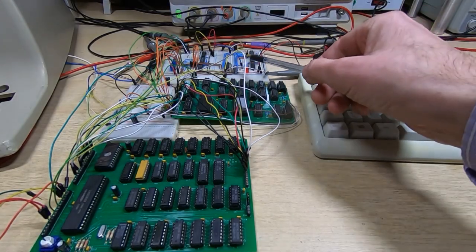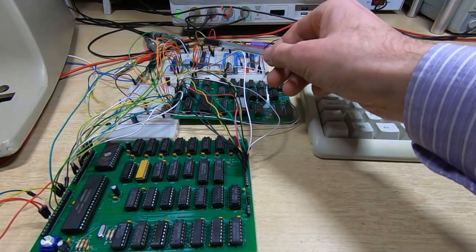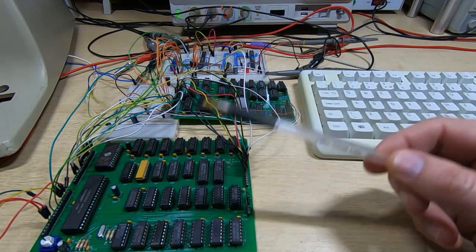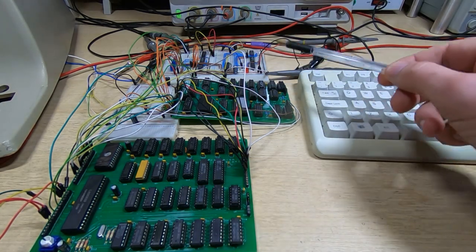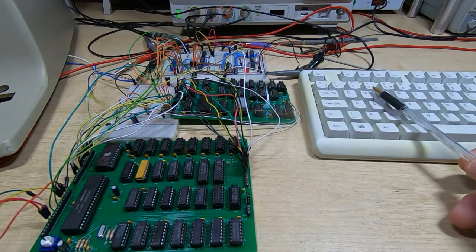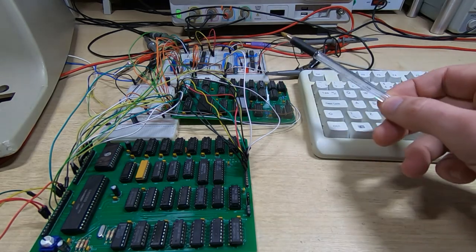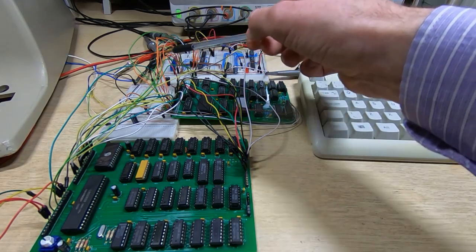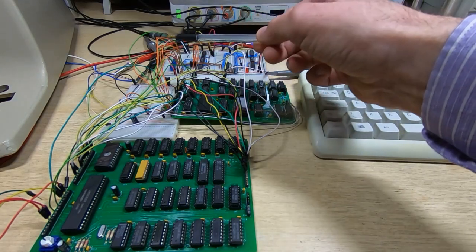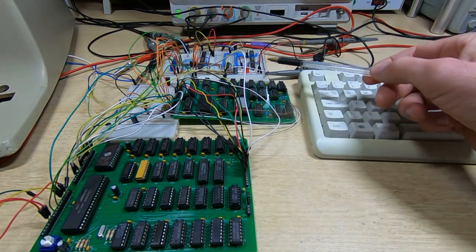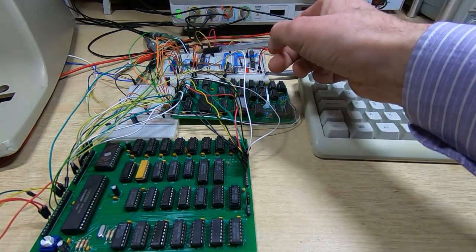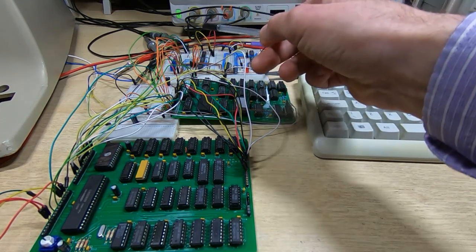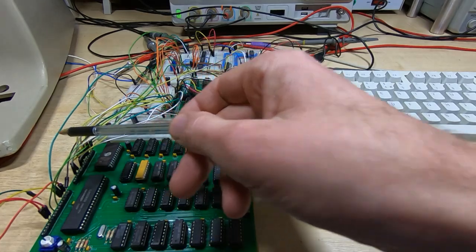Okay, I've got the PS2 and the interrupt control circuits connected to our computer, so that's the Z80 card and the video card. I've got the PS2 keyboard plugged in, and I've got it connected up in such a way that it should work. I've got the output of the buffers connected to the data bus of the Z80. I've got the in-out request line connected, I've got the M1 line connected, I've got the interrupt line now going through to the Z80 board.